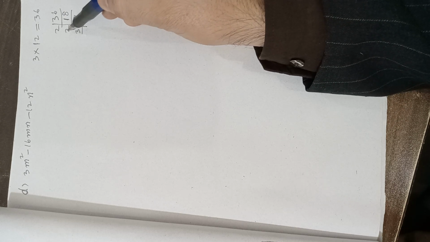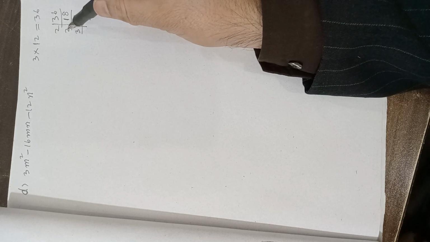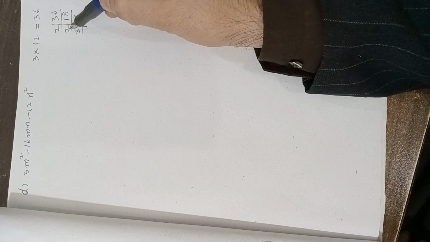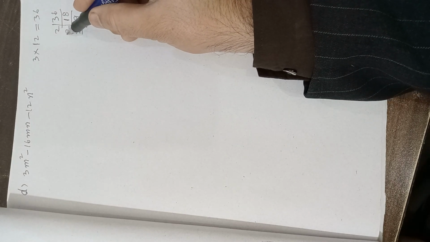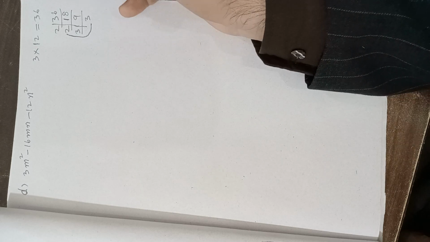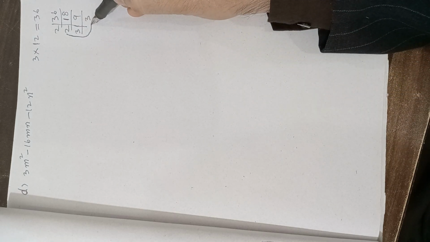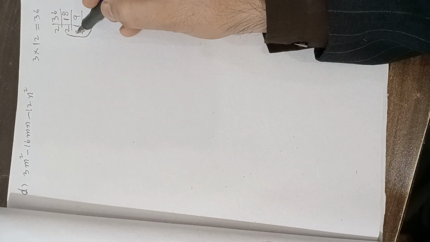But if you write 2 multiplied by 3 multiplied by 3, 3 3s are 9, 9 2s are 18, and then you subtract 2 from 18, the answer is 16. See here, you should make this pair. You should try different arrangements, and finally you will find the pair. 2 multiplied by 3 multiplied by 3, that is 9 2s are 18.